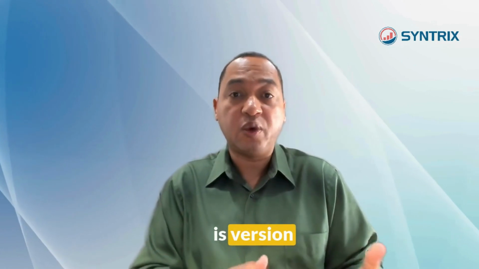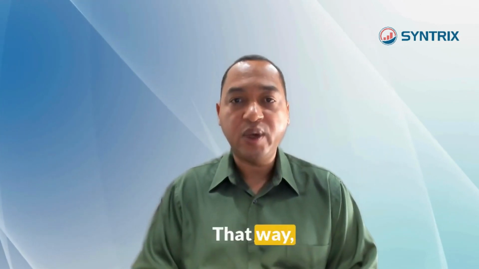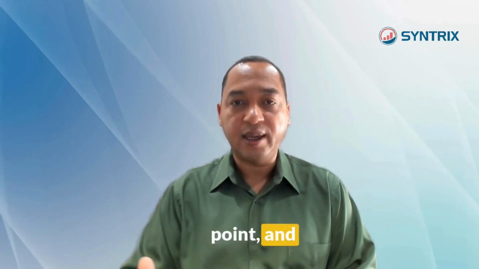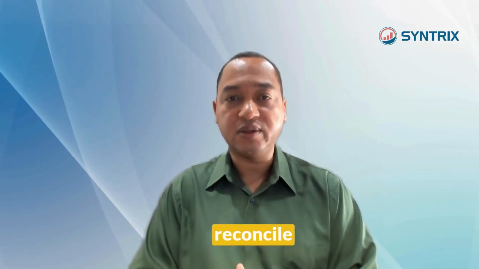It doesn't have to be the most visible thing, but some indication that this is version 3.0 of this report. That way, if there is a conversation about changes at some point and there is a comparison, you can say, well, this version was 3.0, this other one was 1.0. And you can then reconcile the differences.